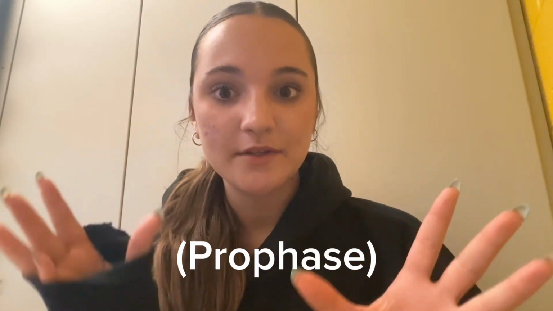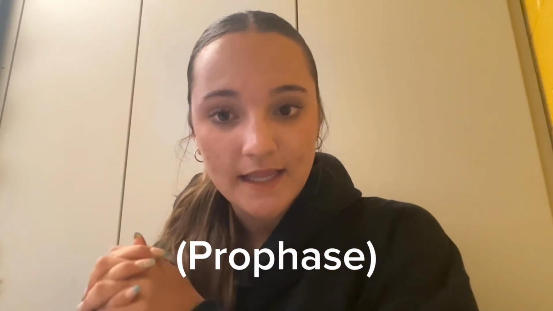So the original cell starts by condensing all of its DNA and duplicates it. DNA replication will be a whole different video if y'all want to see that. But for now, all you need to know is that the original cell condenses all of its DNA and replicates it. So to get ready for the cell to split, you have your cell and all its condensed DNA. You have it here, it's ready to split.